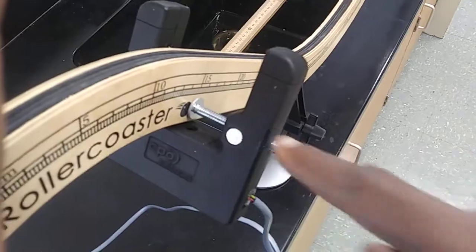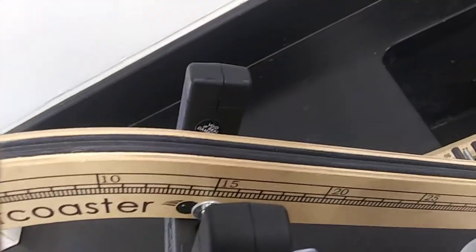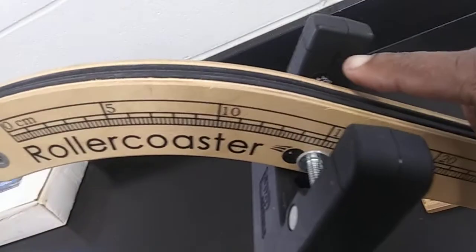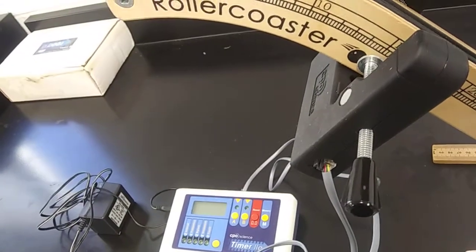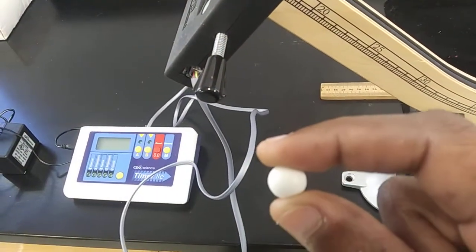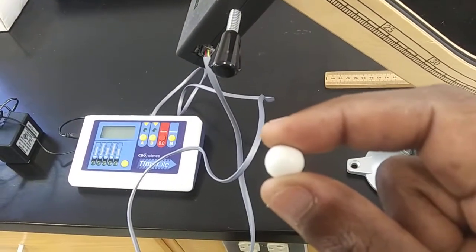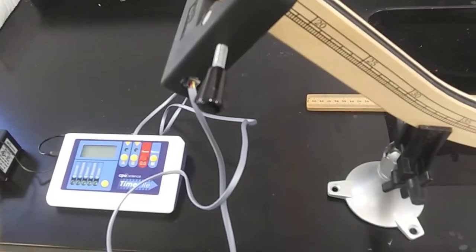So you have this tightening handle that you're going to use to clamp it to the track, and I want you to notice that there is a little opening on this sensor. So what happens is, as the ball runs through, the sensor starts recording time at the front of the marble, and it stops recording time once the marble passes through.